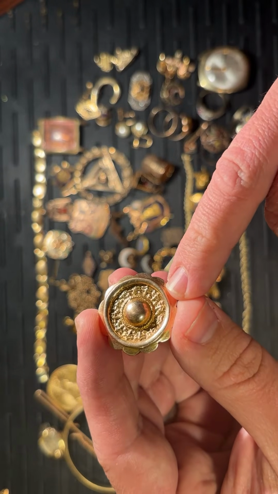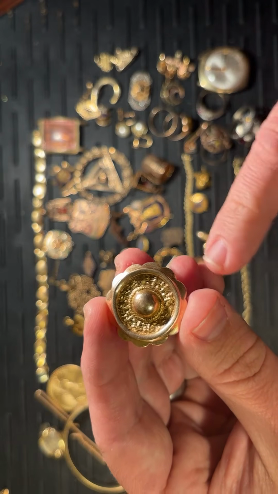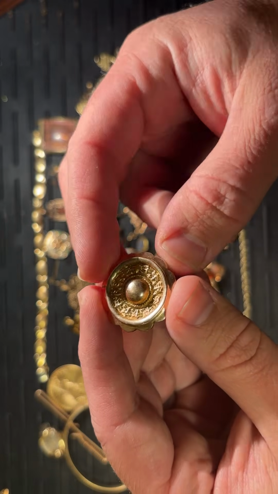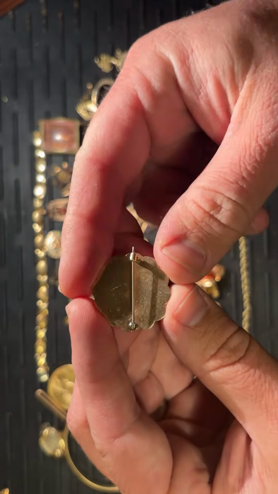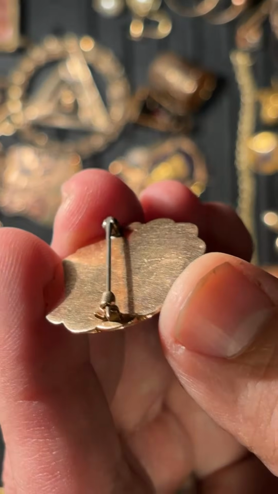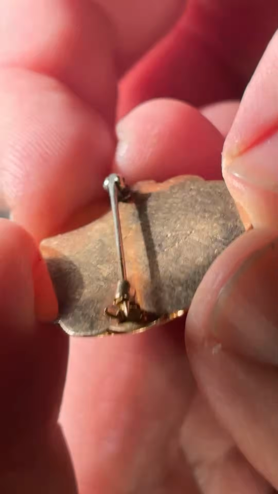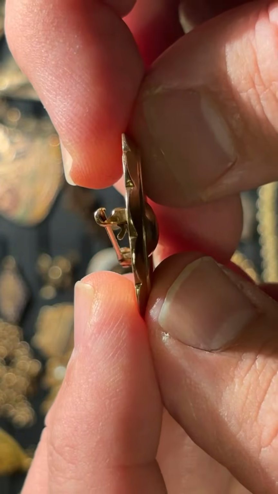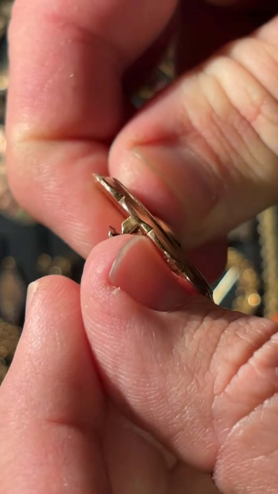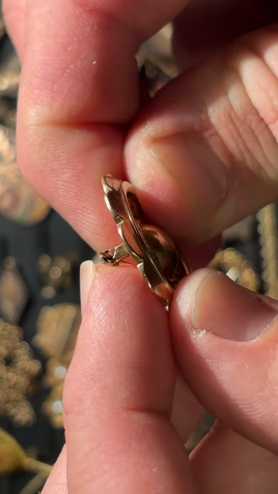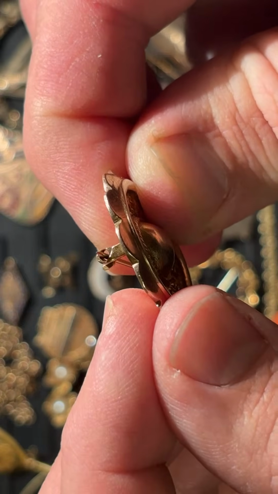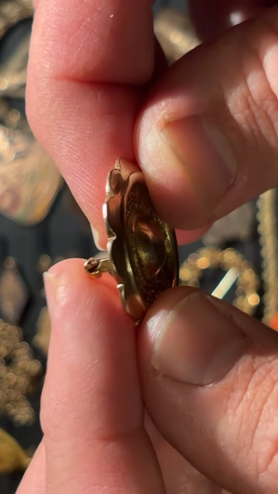Now, the pin itself is old, as in probably late 1800s, early 1900s. And the best way you can tell that is by looking at the pin itself. If we look at the pin, a couple of things occur to us right away: this isn't a very standard safety catch. In fact, this is a fairly rare, well, maybe not that rare, but they didn't make these for too terribly long because they were a pain in the neck to make.